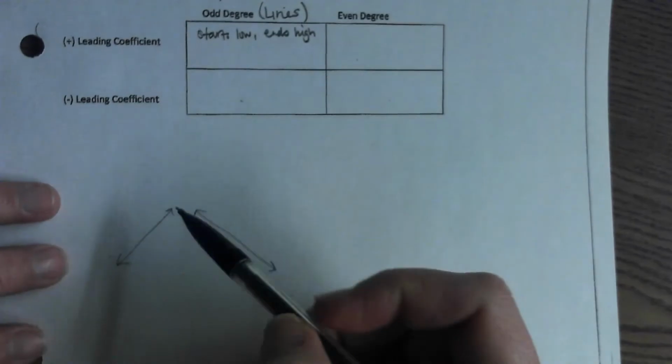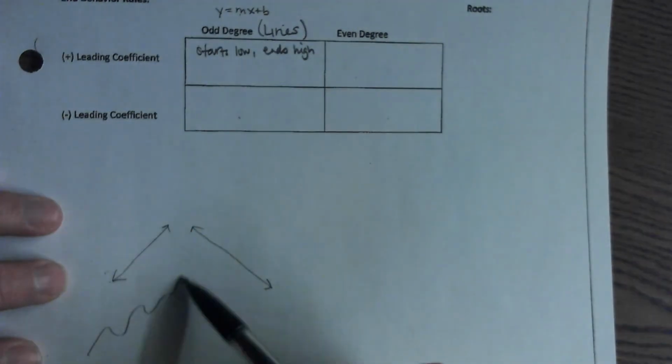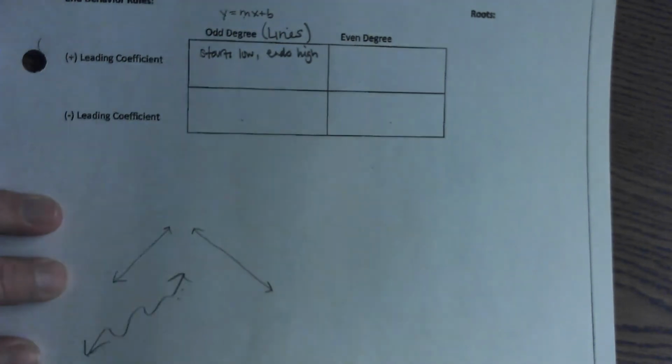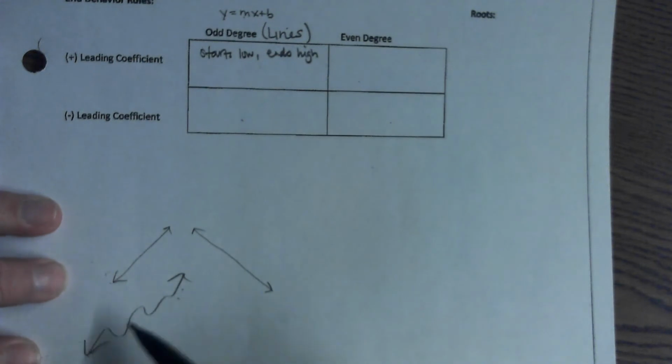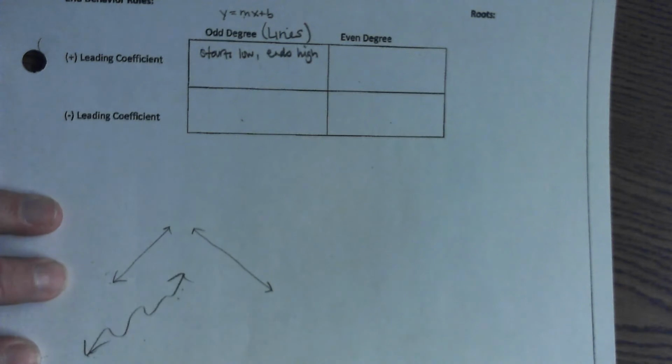Now, with other positive odd degrees, it'll be a little bit more interesting from start to finish, but it will still start low and end high. It will have more fluctuations along the way than a line does, because a line has none. But it will still start low and end high if it's a positive 2x cubed, for example, or a positive 3x to the 7th.